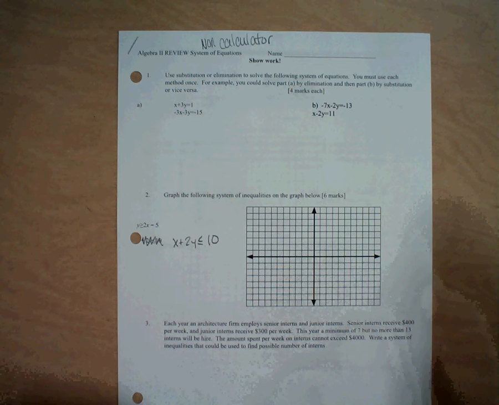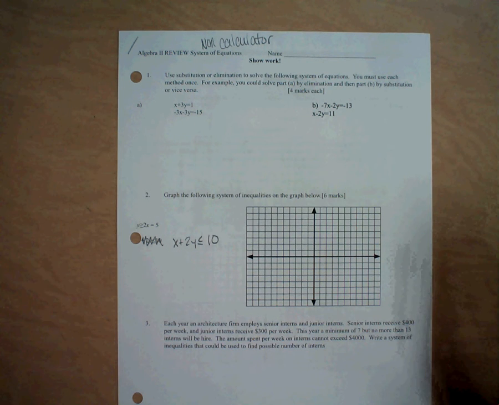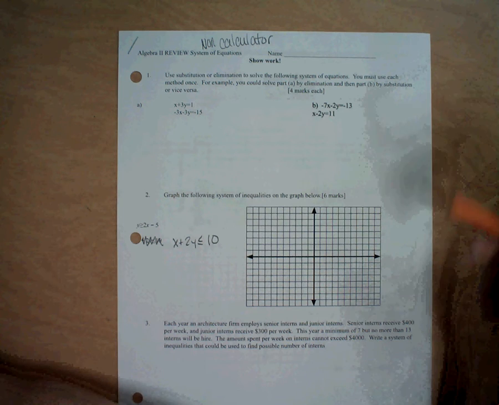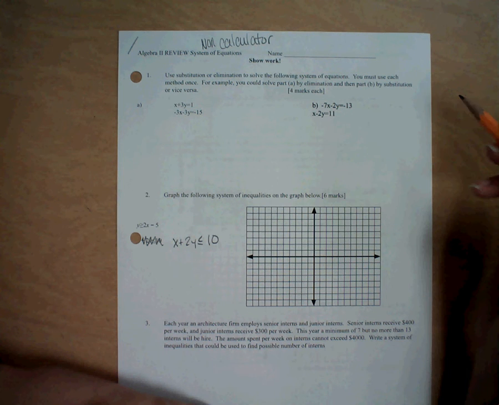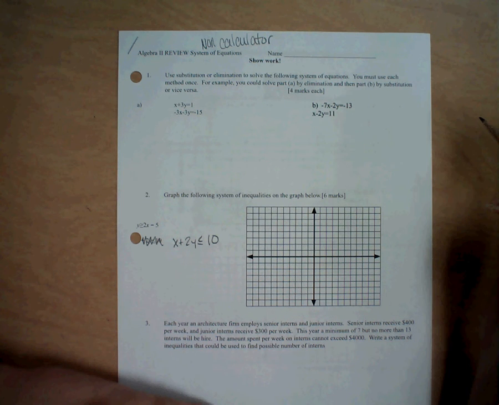Your review for your systems of equations test. Remember, it will be non-calculator. First question, using substitution or elimination to solve the following system of equations, you must use each method once. For example, you could solve part A by elimination and part B by substitution.